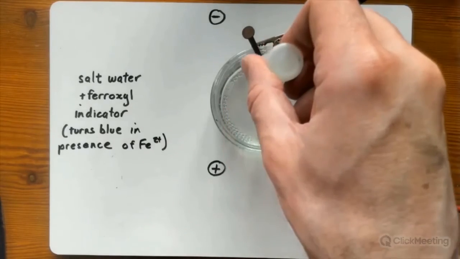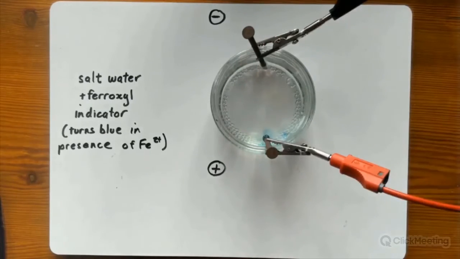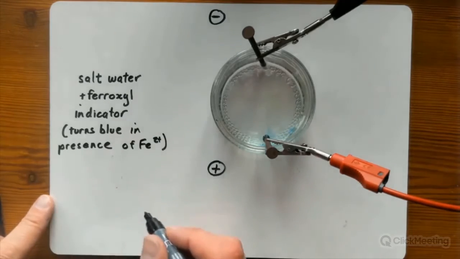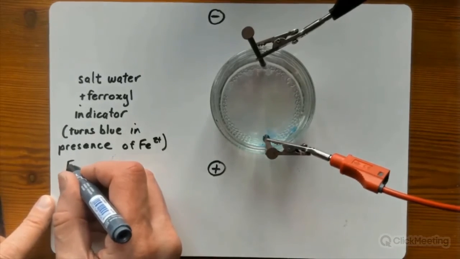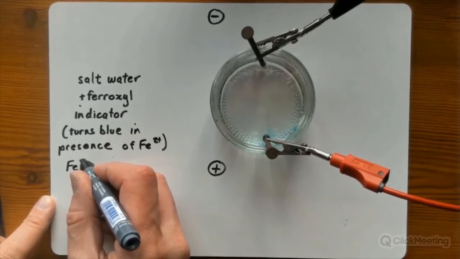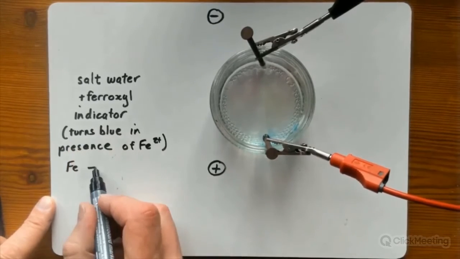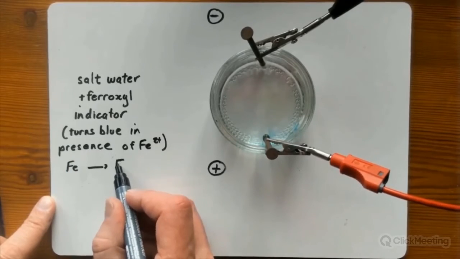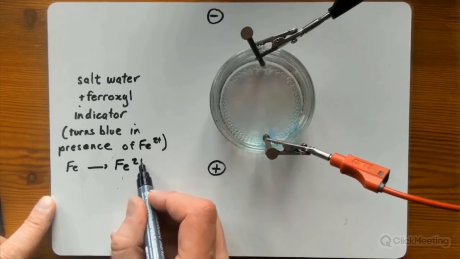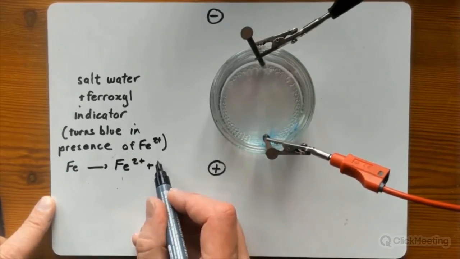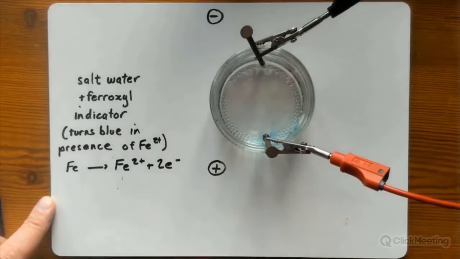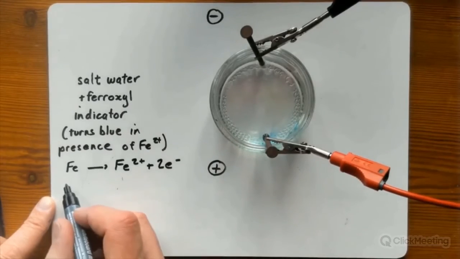So this is potassium hexacyanoferrate and phenolphthalein mixed together. And basically, if it detects Fe2+ ions, it will give a blue color. And you can see the bottom electrode, which is the positive electrode, is giving a blue color with the peroxyl indicator. So why is it giving a blue color? Well, the positive electrode is removing electrons from the iron nail. So we're getting an oxidation reaction here. So we have iron atoms changing to iron 2+ ions.